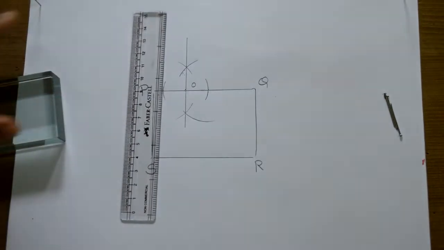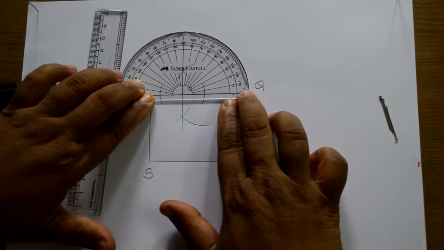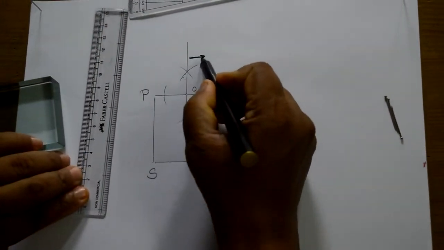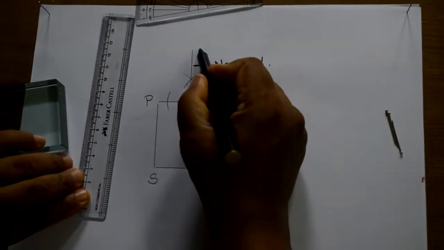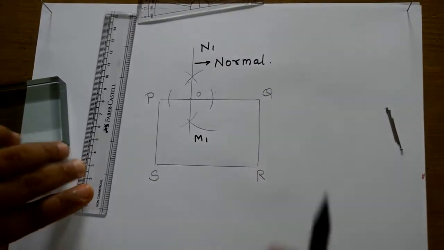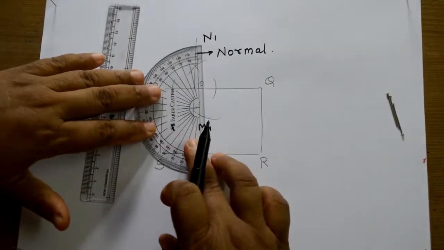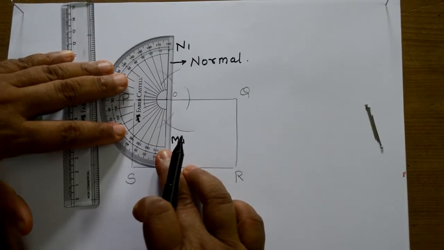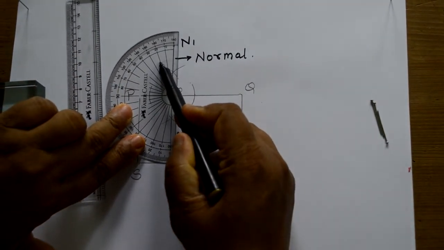and if I measure, it will be 90 degrees. Yes. So this is known as the normal. Let me label it as N1, M1. Now I will be taking an angle of 30 degrees: 10, 20, 30.